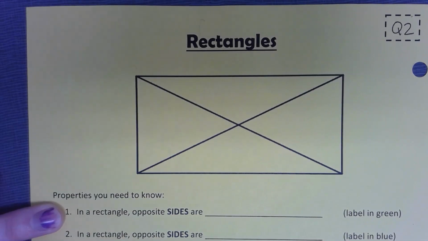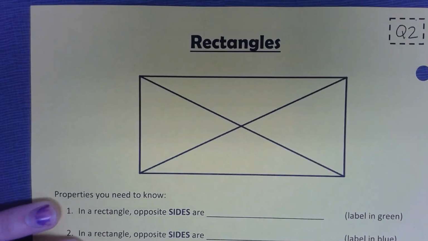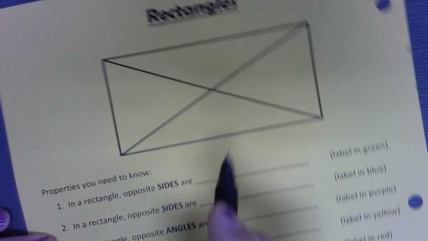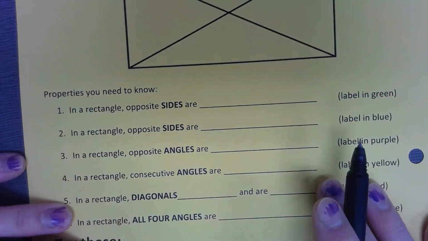Good morning, geometry. Welcome back to our next section in quadrilaterals. Last time we talked about parallelograms. This time we're going to talk about rectangles, which actually is a subset of parallelograms. A rectangle is a type of parallelogram. Parallelograms have opposite sides that are parallel and equal. Rectangles have the same. So some properties that we're going to need to know about rectangles.